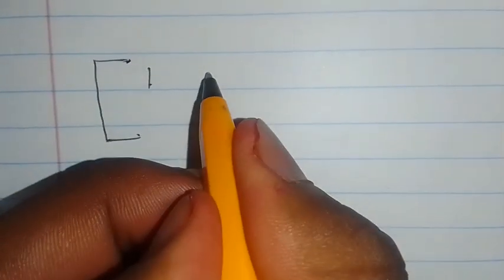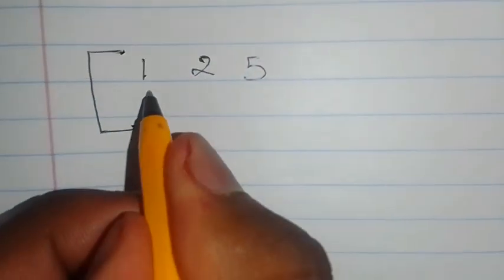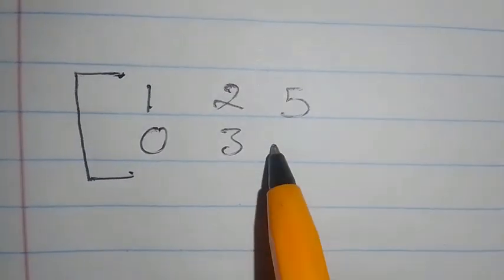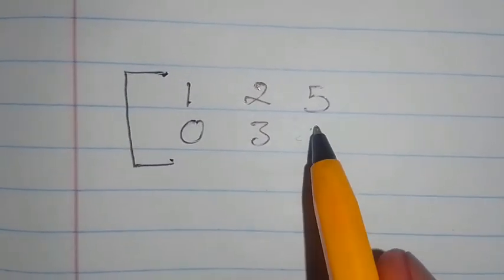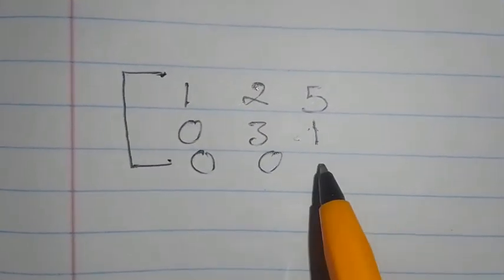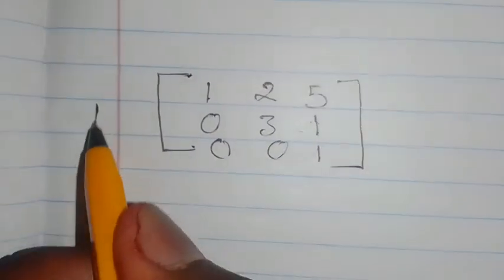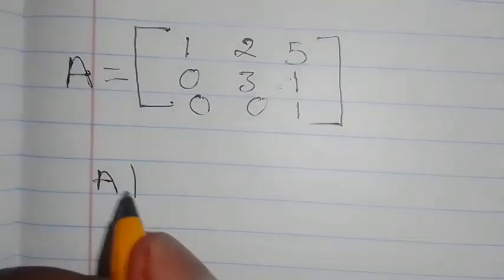So let's check this process on a 3 by 3 matrix. Let's say that we have our matrix 1, 2, 5, 0, 3, 0, 3, 0, 3, 1, 0, 0, 1, like this. So let's call this our matrix A. So the first thing we have to do is find the determinant of that.